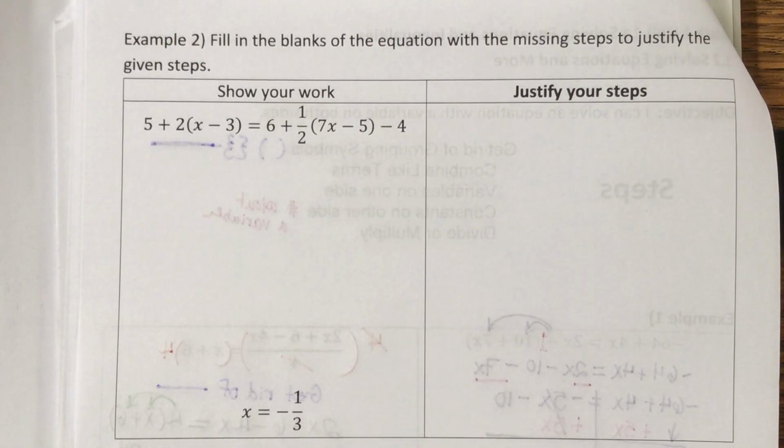So in this example, notice how we've got a very intimidating fraction that we're having to deal with here. A very intimidating equation. But notice though at the bottom that I've already got the answer. X is negative a third, okay? So you've got this equation, you got this answer. You have to justify those steps. You've got to justify why we have that.